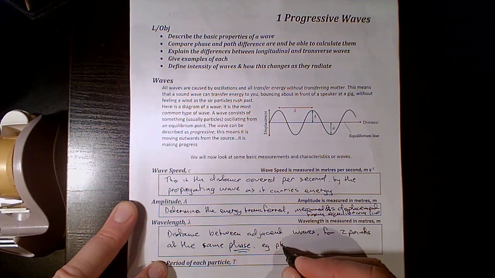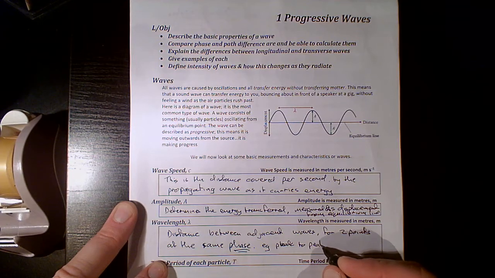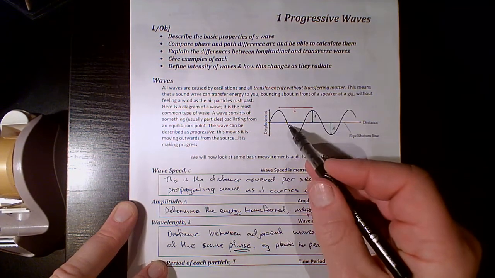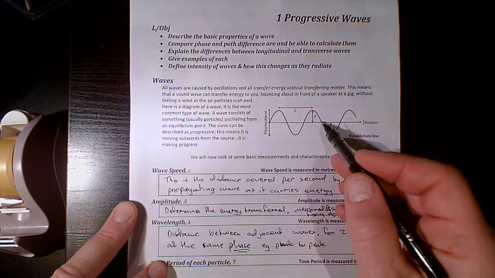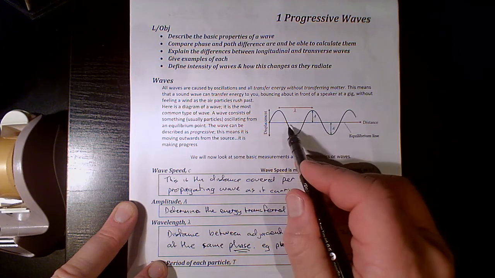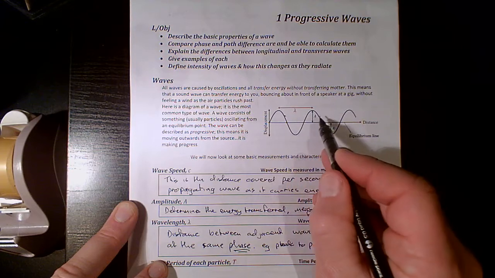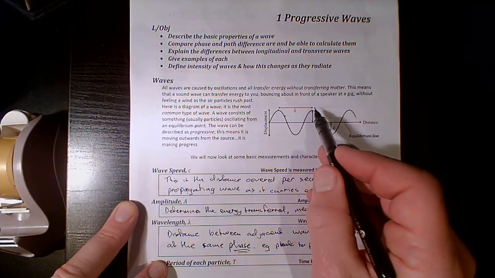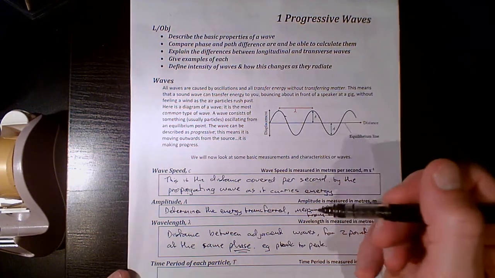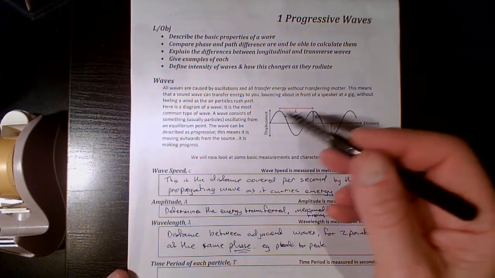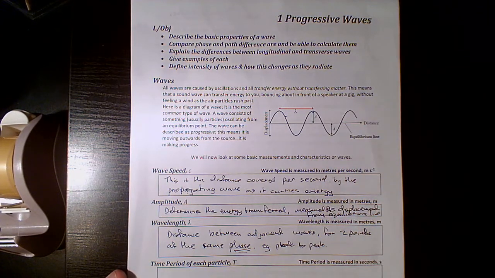Peak to peak. Sorry, that's shorthand there, peak to peak. That's when most people will do it, or on the way down, as it crosses the axis. So those points are at the same point, the peaks are at the same point. So they are all at the same phase to each other, those pairs of readings. So it has to be for the adjacent ones.